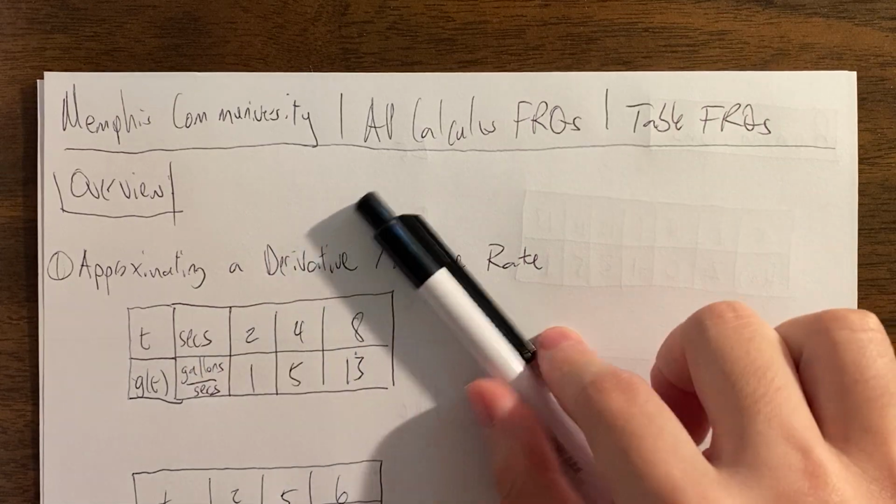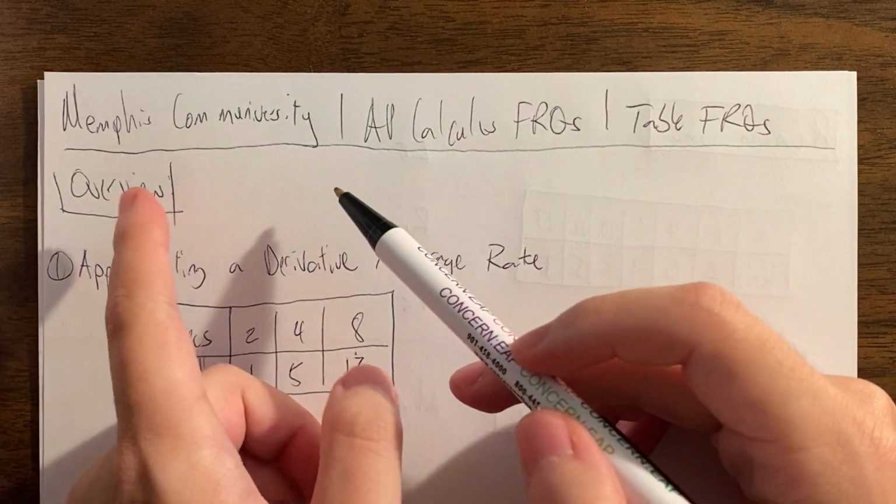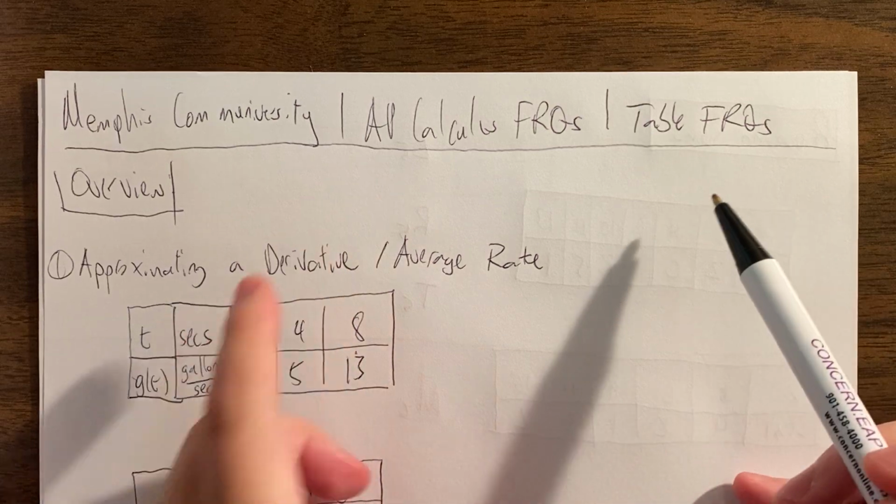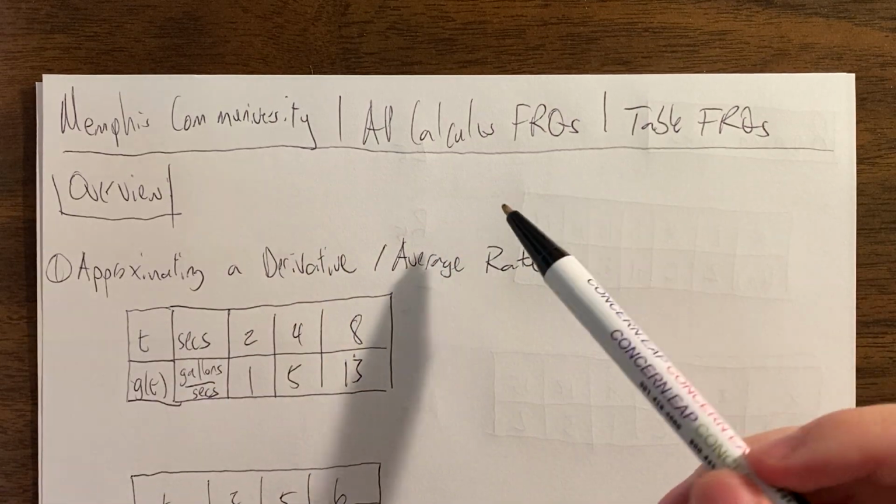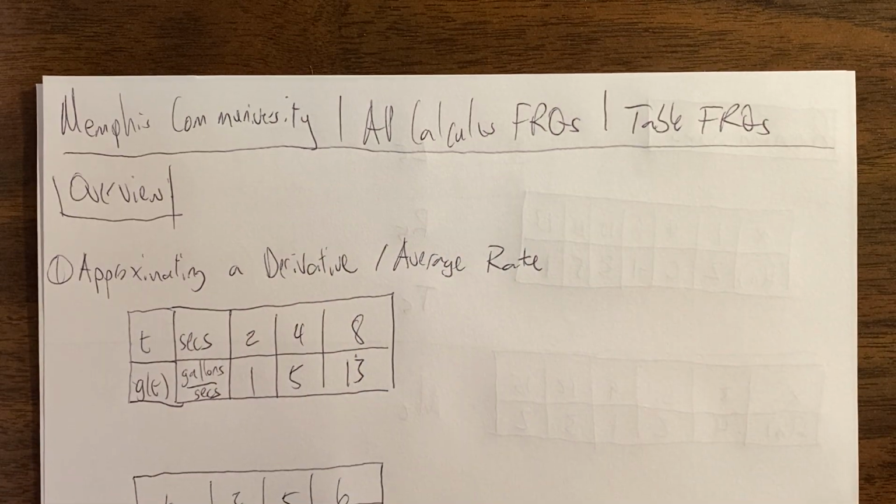Hello, we are Memphis Community University, and today we are going to be going over an overview on table free response questions on the AP Calculus exam. So let me just explain a little bit what we're doing.